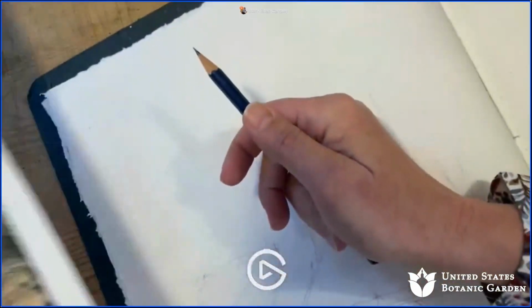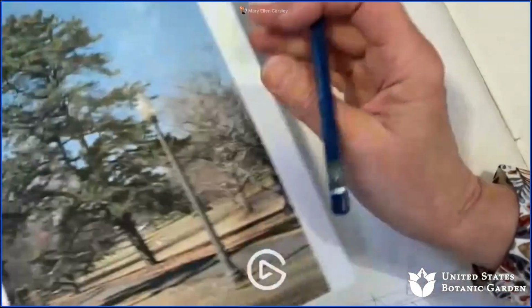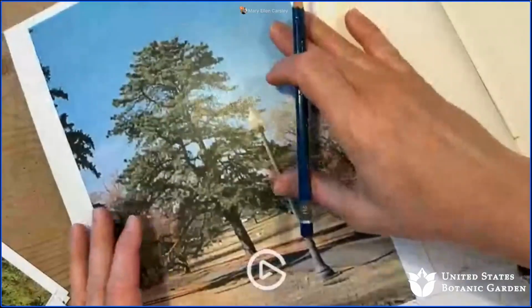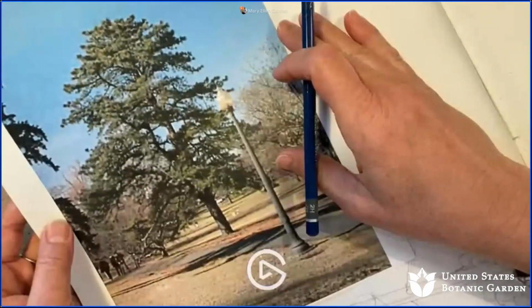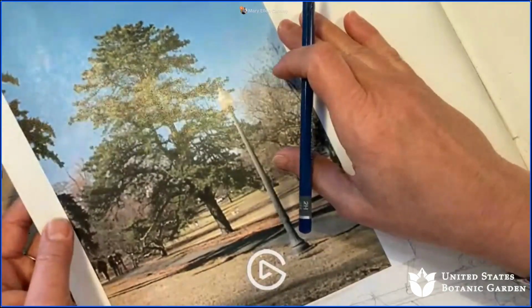So you can download them, or if you want to look at them on your screen, you can get started. Let's start with this tree here, okay? This is one of the shortleaf pines, okay?